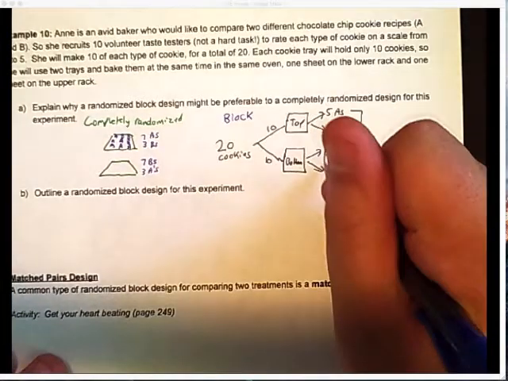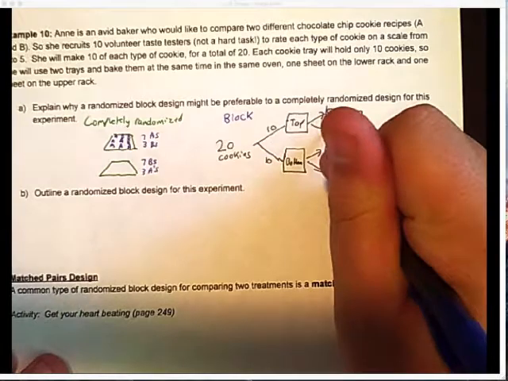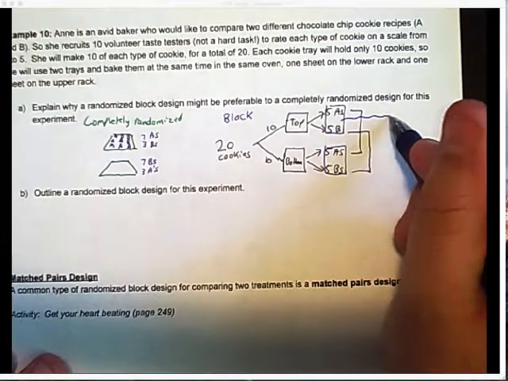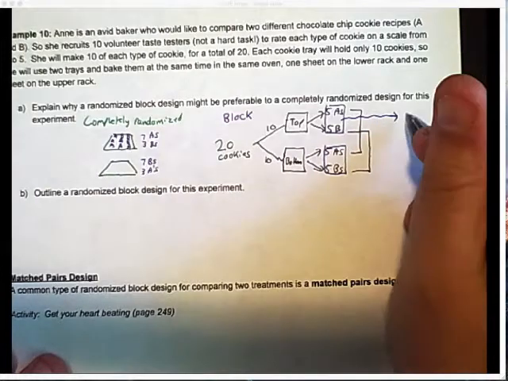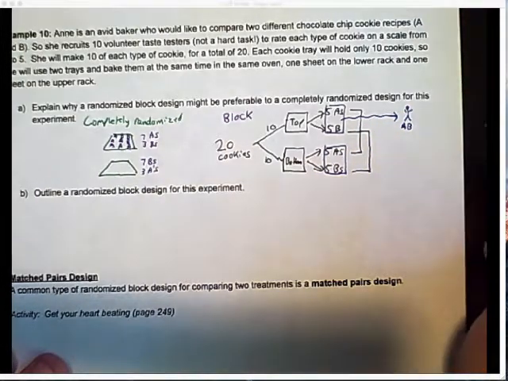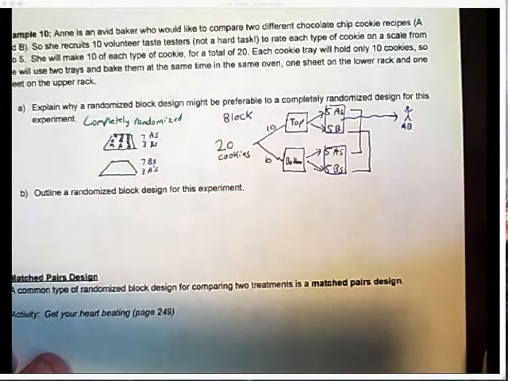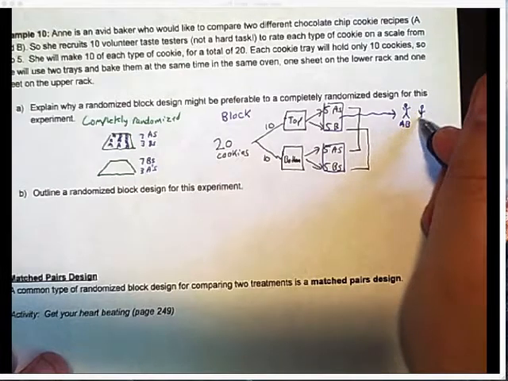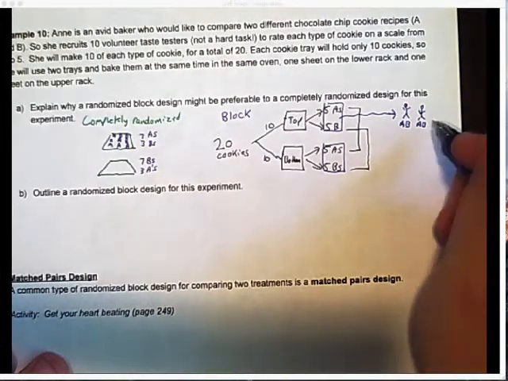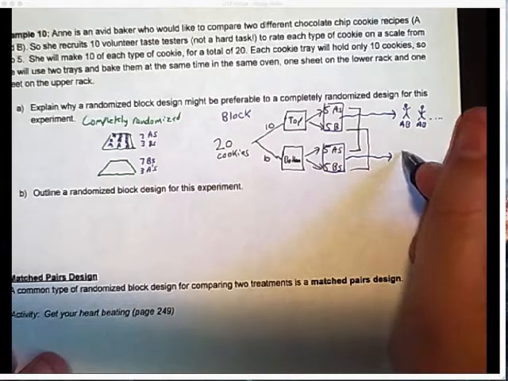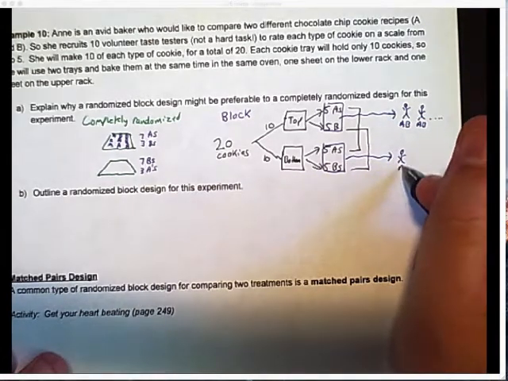Or you could look within the block itself. So for 5 people, one person is going to get an A and a B off the top shelf, and then they can make a comparison. Then location's not going to affect it. And then someone else is going to get an A cookie and a B cookie, and that's going to happen 5 times. And you could do the same thing down here. That would probably be the best way to do it.